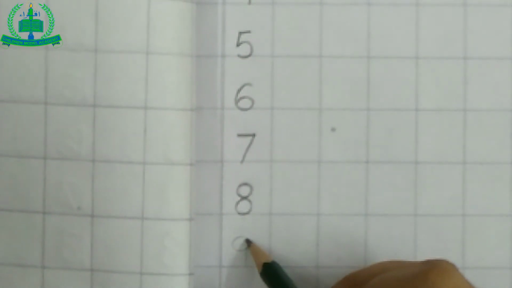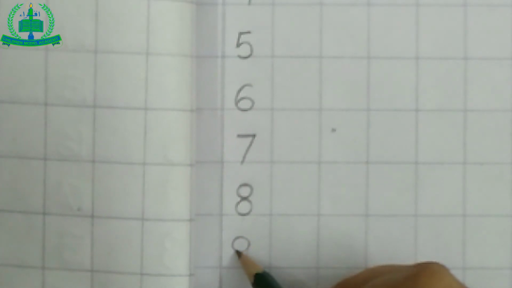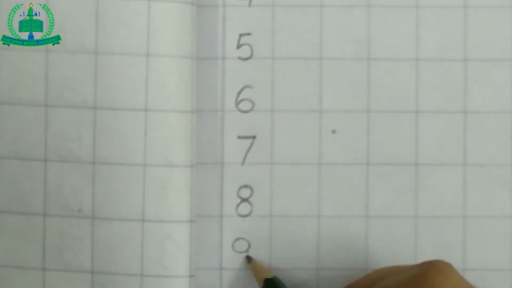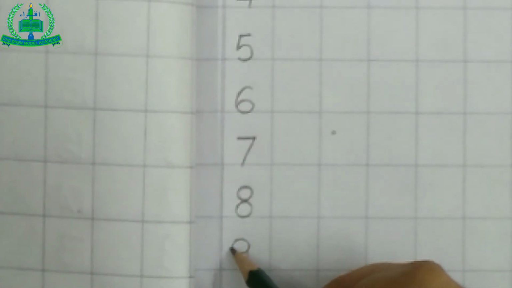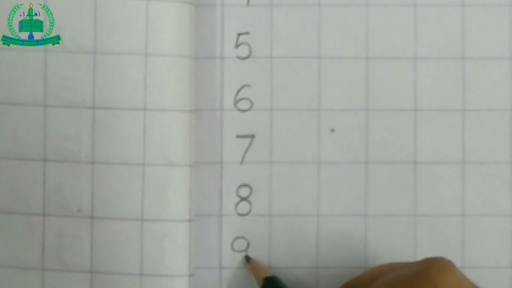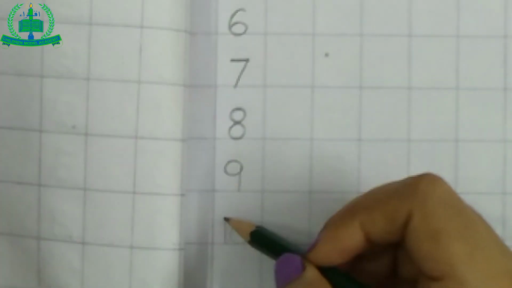A small circle with a standing line makes 9.